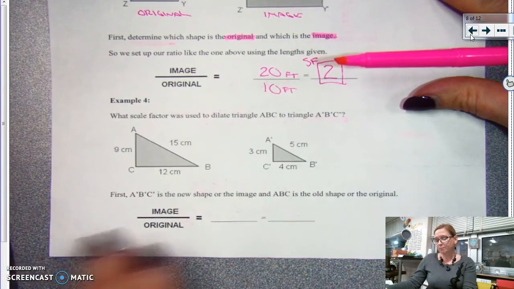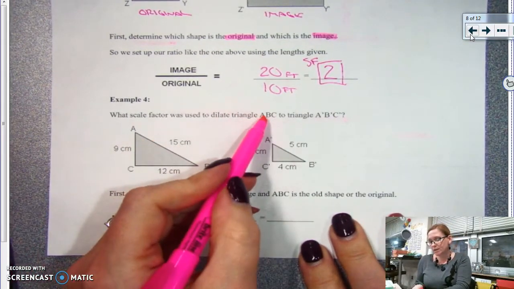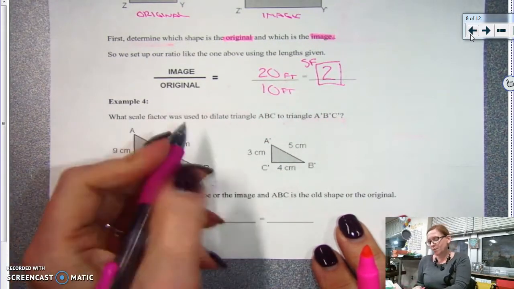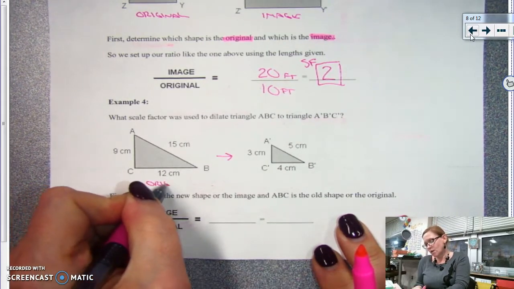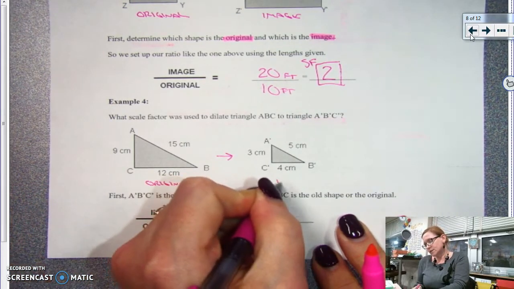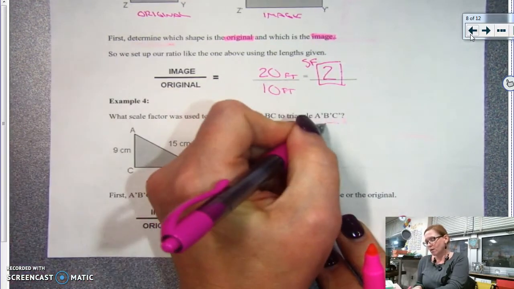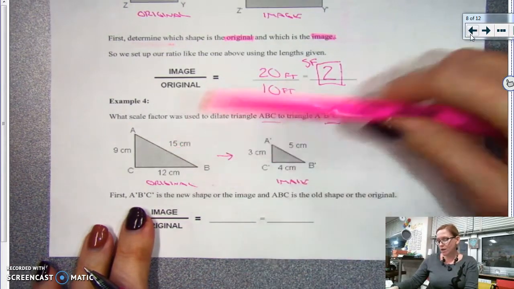All right, so the next one. What is the scale factor? We're going to dilate triangle ABC to ABC prime. Well, here's ABC to ABC prime, so we're going this way. So again, this is the original, and this is the image. It's important to know what direction we're going into. All right, so first, this is our new shape, this is our image.